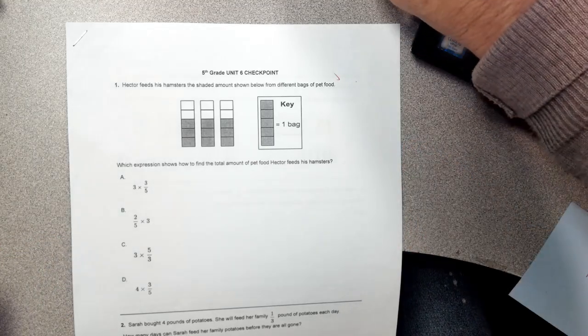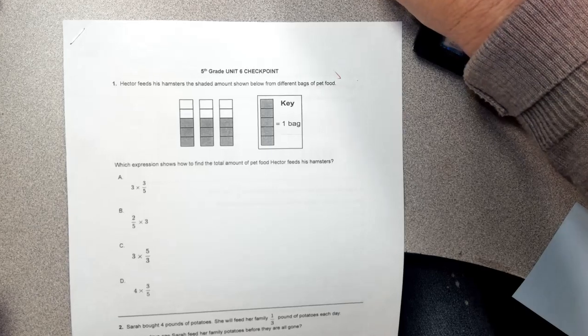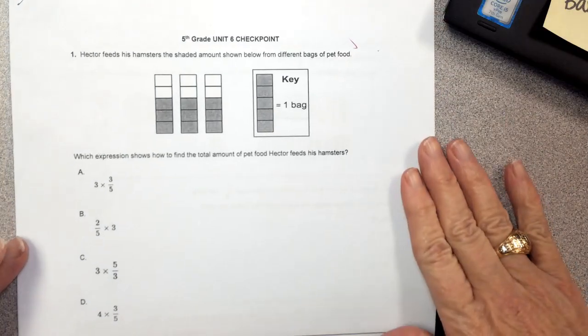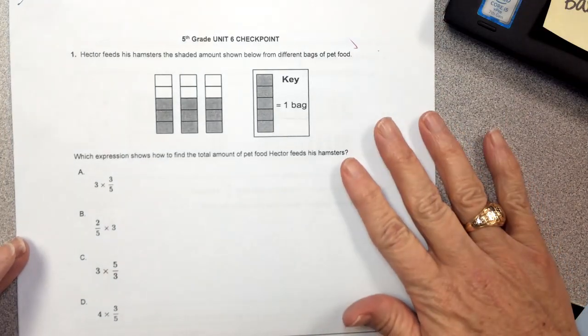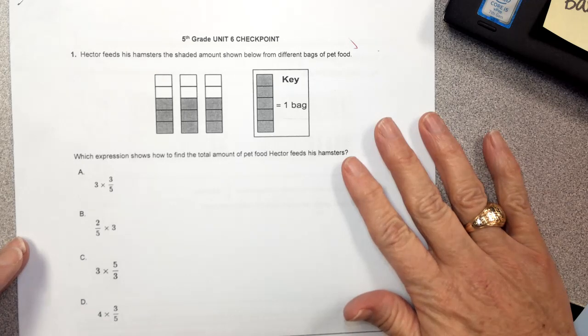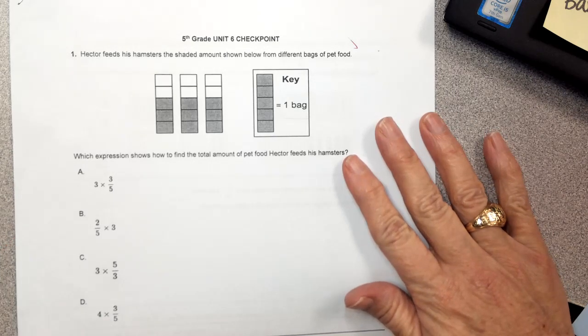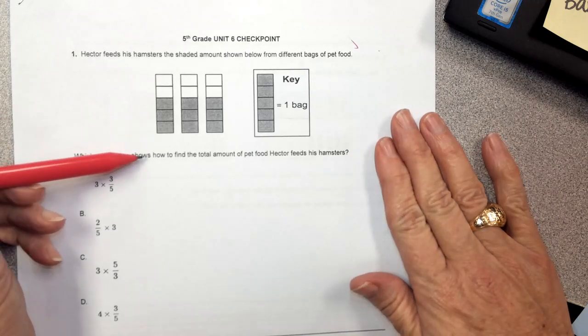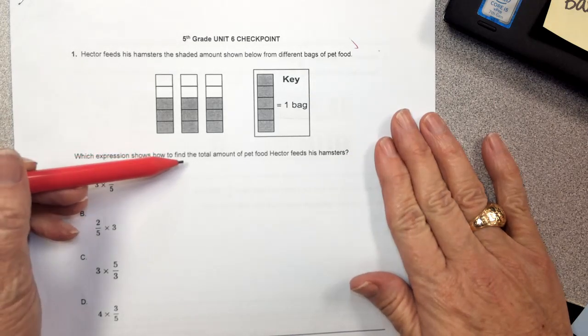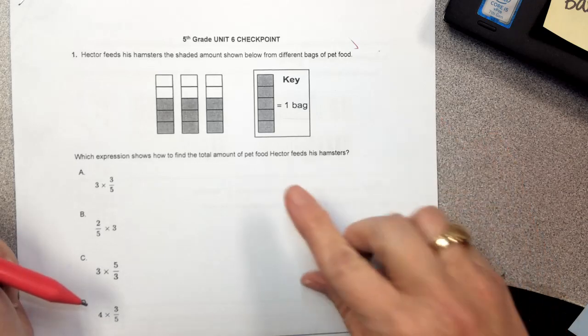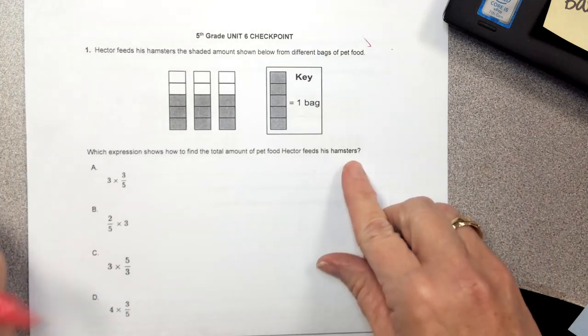All right, we're looking at number 1 on checkpoint 6, and number 1 says, Hector feeds his hamsters the shaded amount shown below from different bags of pet food. Which expression shows how to find the total amount of pet food Hector feeds his hamsters?